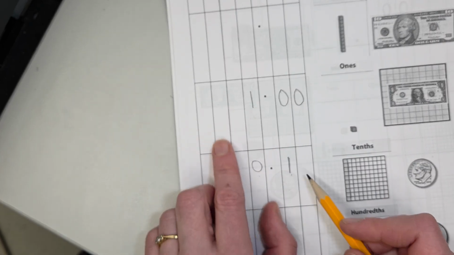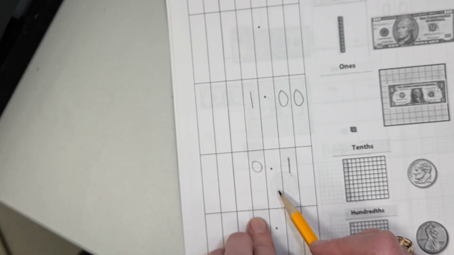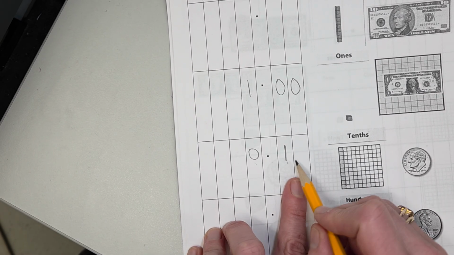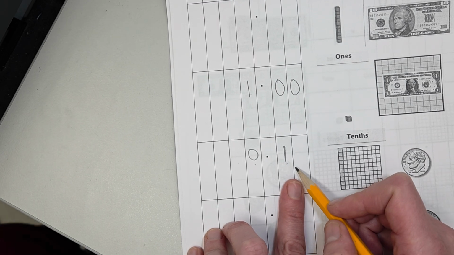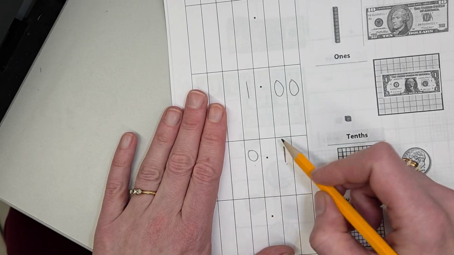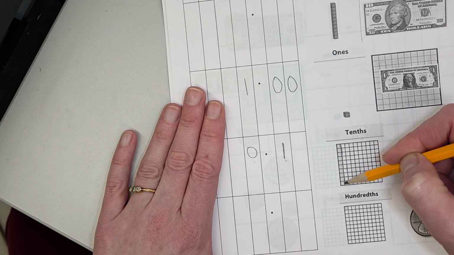That's not how we write $1, but we do if we're talking about something that's less than a dollar or less than 1 whole. And remember, we can put extra zeros on the end, but we really do need it in the beginning, especially if there isn't a dollar there, which there isn't. There's only 1/10 of a dollar.